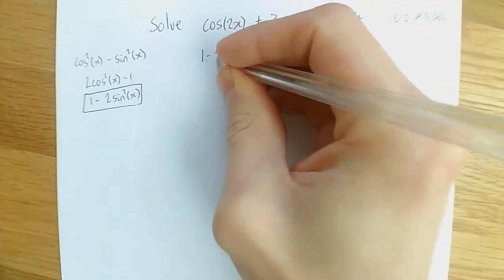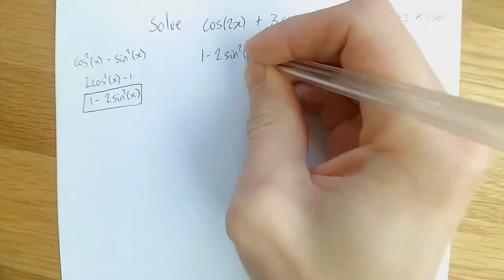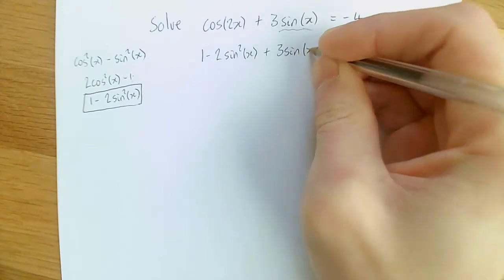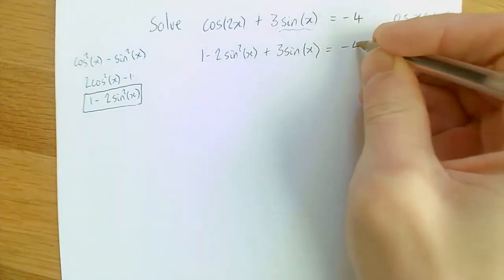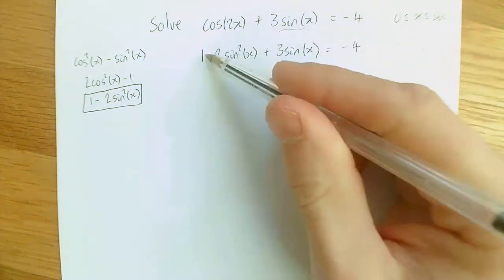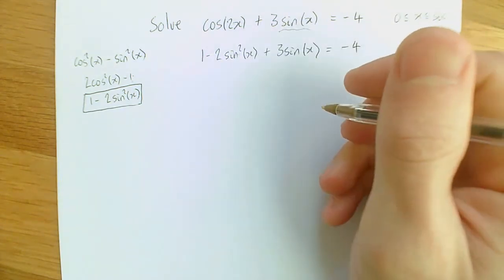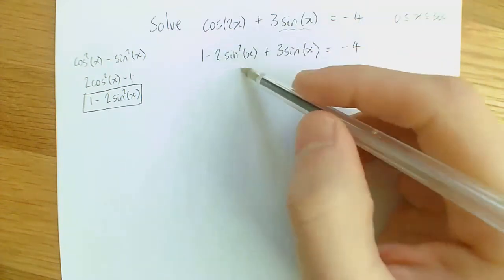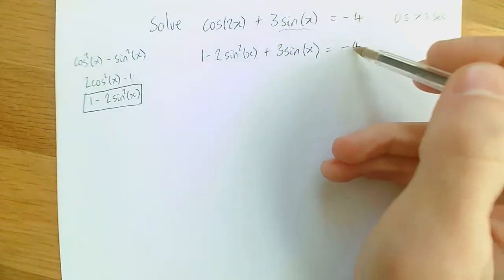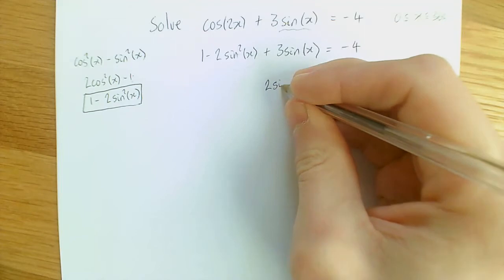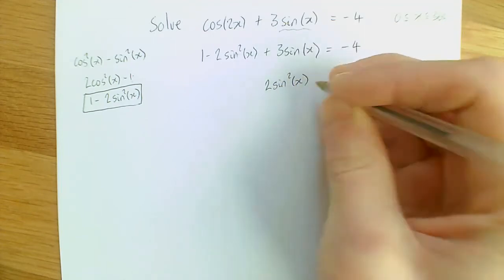We've got 1 minus 2 sine squared x plus 3 sine x equals minus 4. Now we want to rearrange and see what we can do with this. We've got a squared term, we've got a normal term, we've got some numbers, so the realistic thing to aim for is to rearrange to some kind of quadratic. It'd be easier in life if we had a positive number of sine squared, so I'm going to move that over. So we're going to get 2 sine squared x on this side.